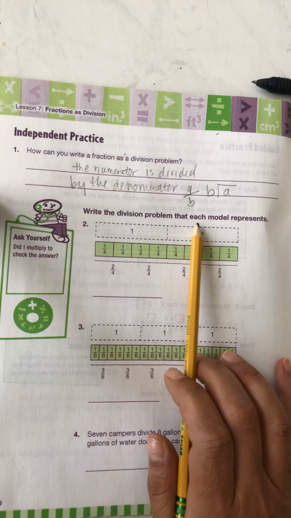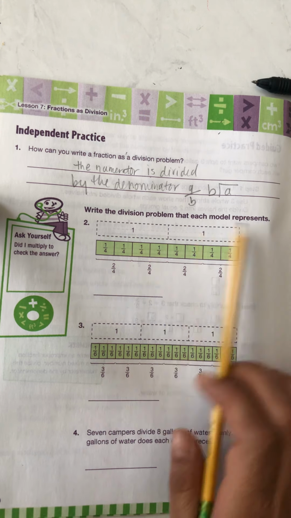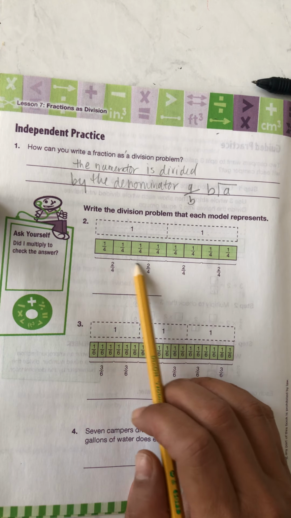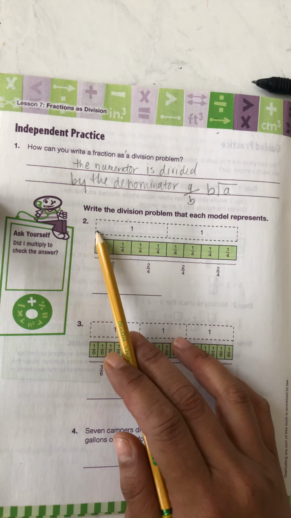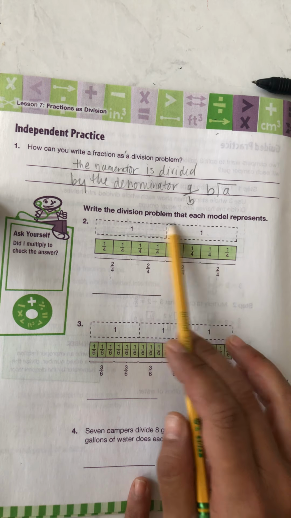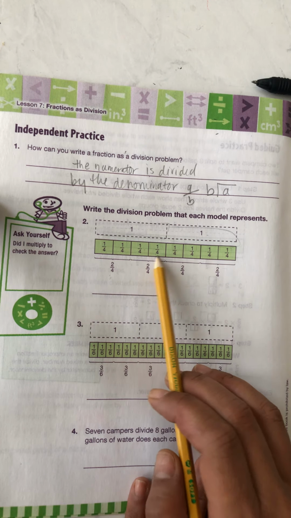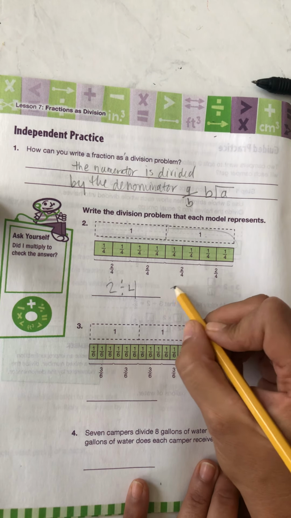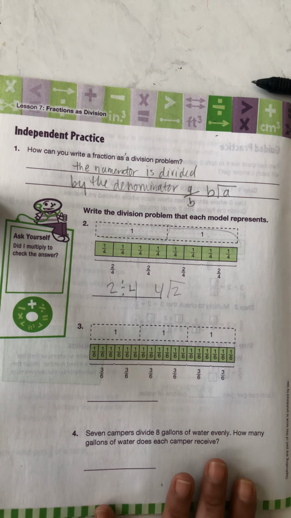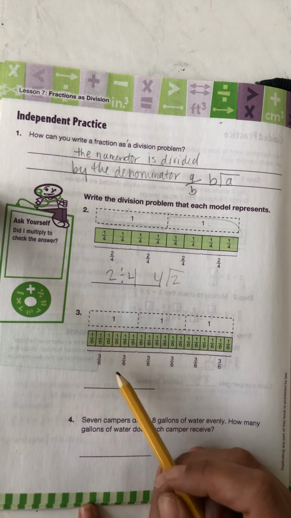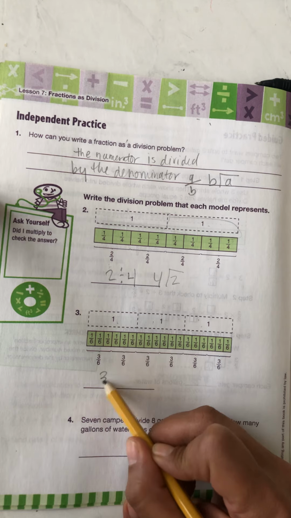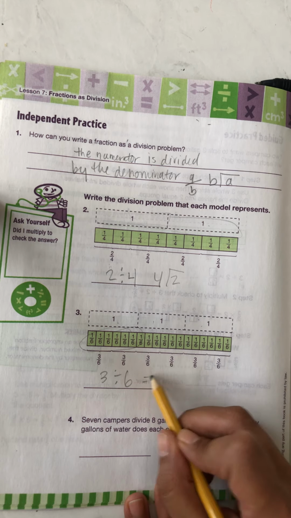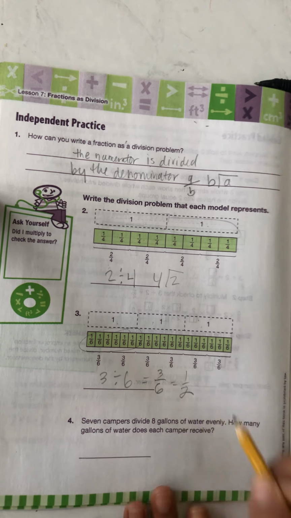Write a division problem that each model represents. So we have 2 divided by how many? 2 divided by 4, because we're taking 1 whole and putting it into fourths. So we have 2 wholes, and we're going to divide that by fourths. So it's 2 divided by 4, which equals 1/2. Then we have 3 divided by, this is broken up into 6, which is 3/6, equivalent to 1/2.